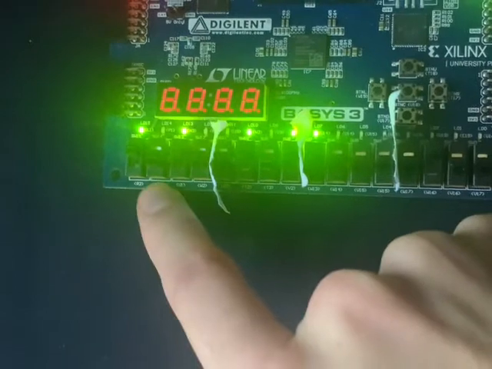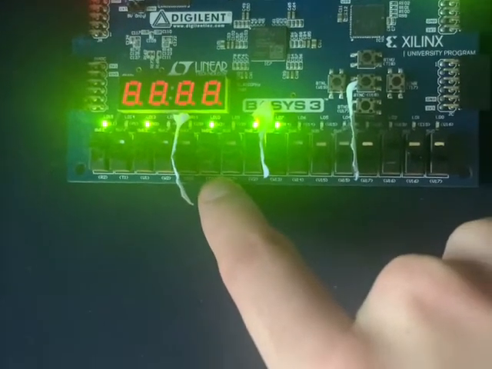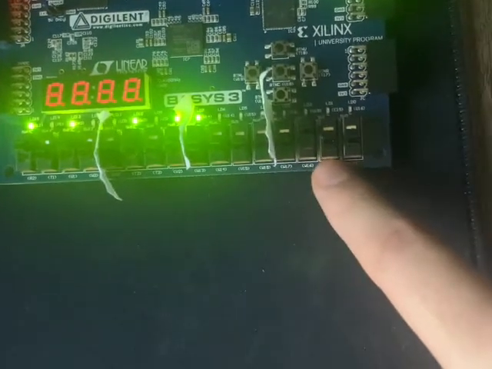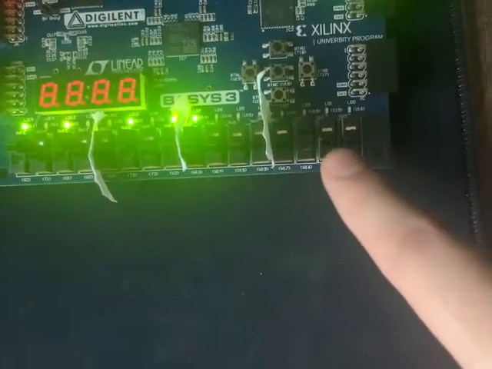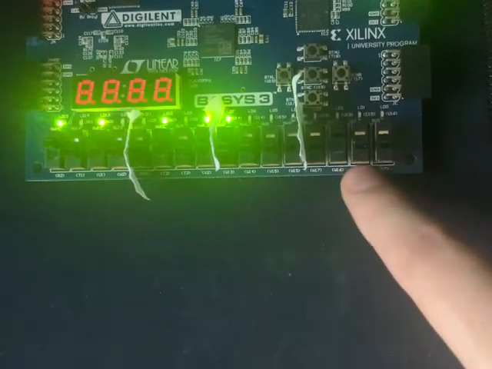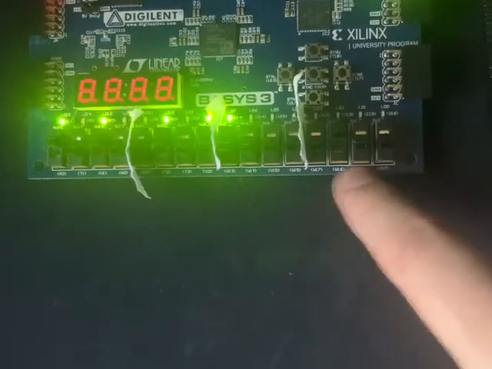So when these two numbers are ANDed together, we should get the result of 0, 0, 0, which as you can see, all the LEDs are off, indicating that the AND function does work, and we are receiving all zeros in the LEDs.